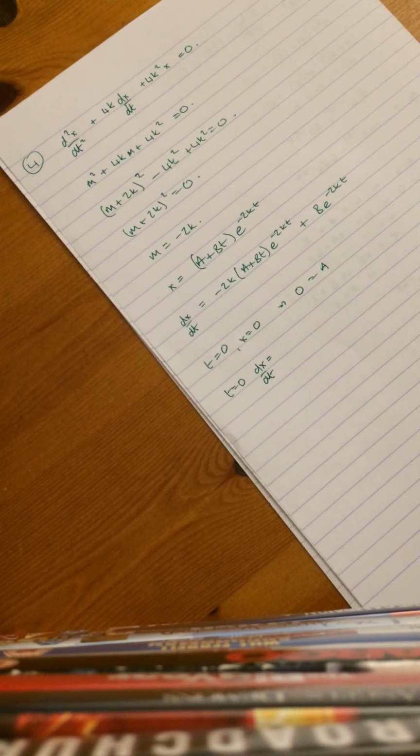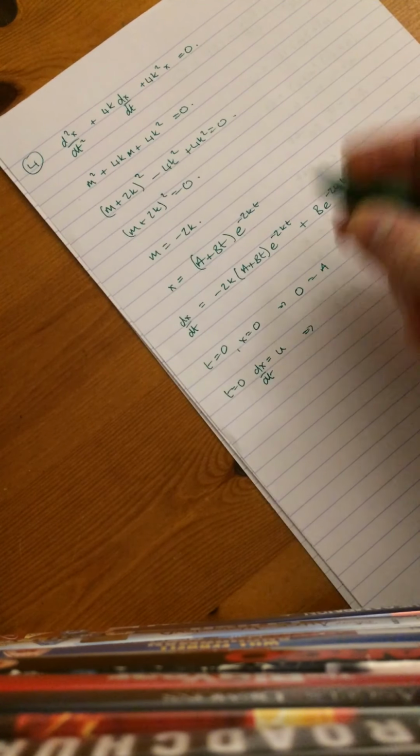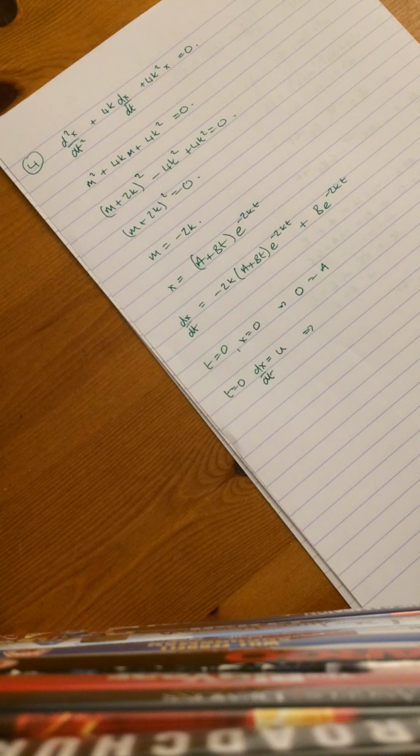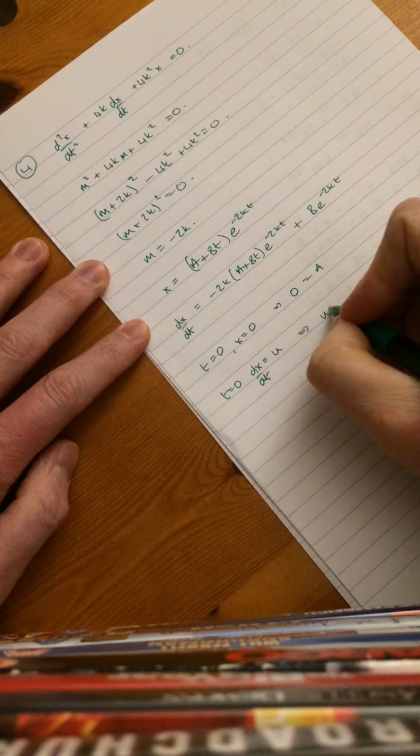I'm going to say u. I'm not sure if it's u or minus u, but let's go with u, and basically take the downwards direction to be positive. Let's see what happens.